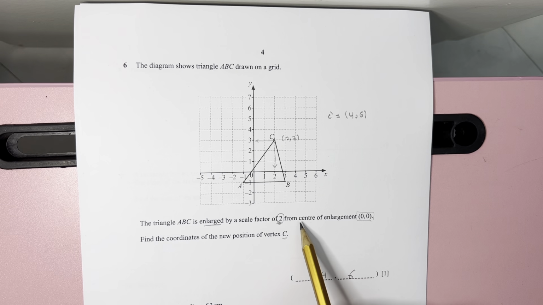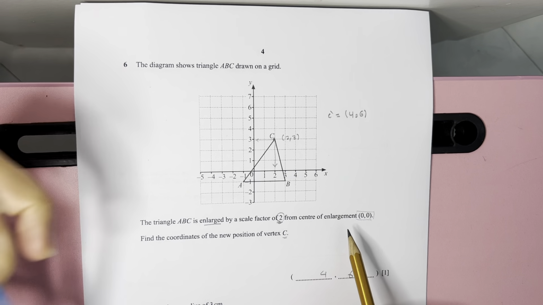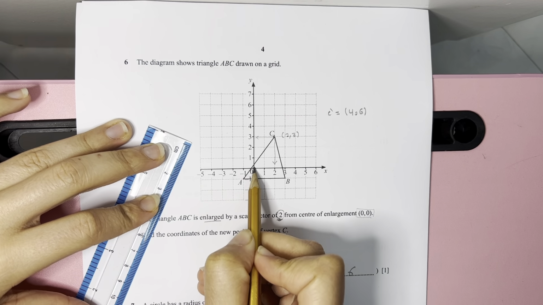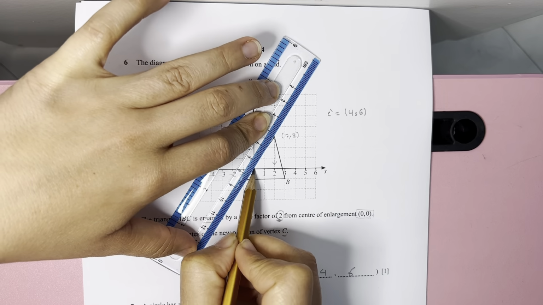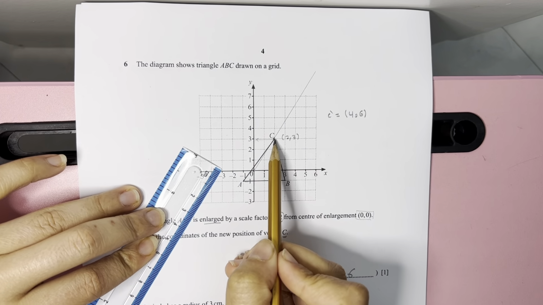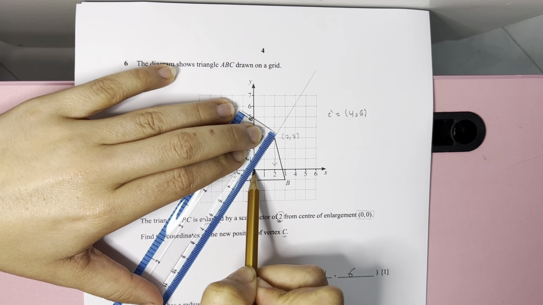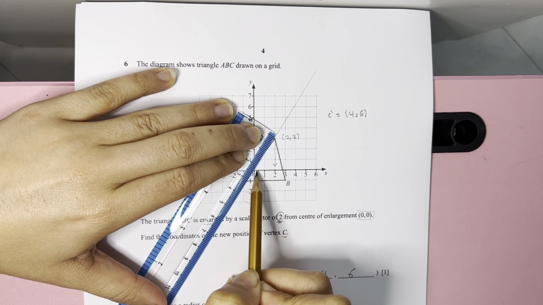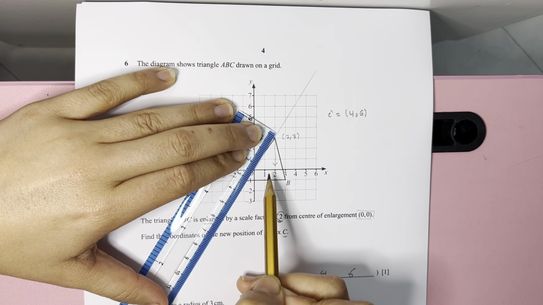Now, if the center of enlargement wasn't (0, 0), what am I going to do? I am going to join the center of enlargement, whatever it was, to the point C with a straight line like this. Then measure the distance between the point and the center of enlargement. It's going to be approximately 2.4.